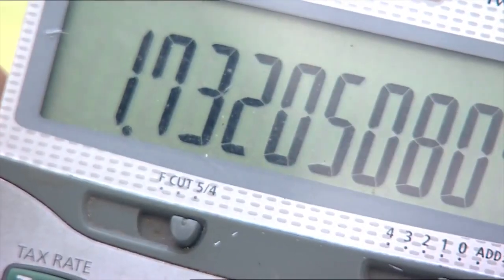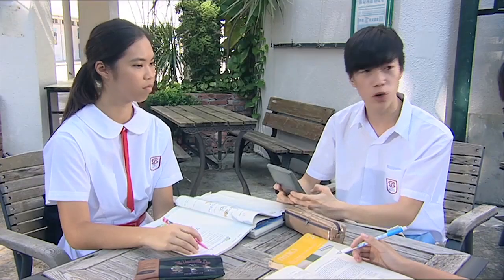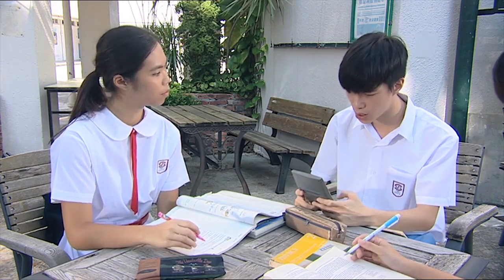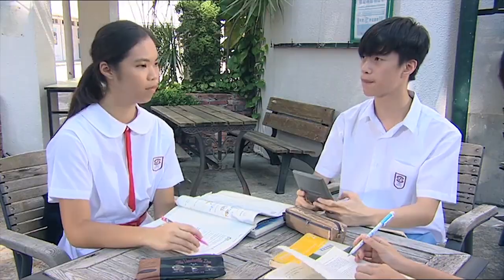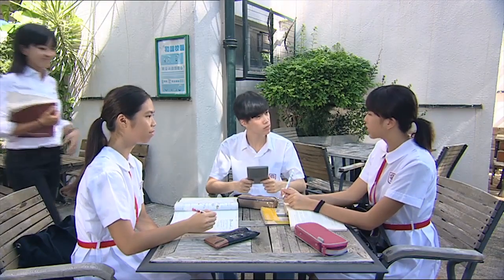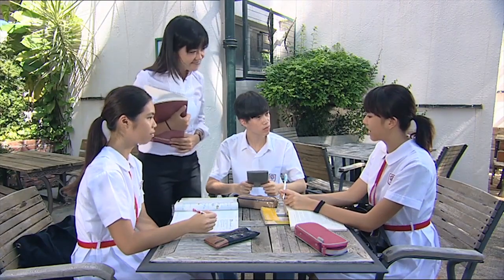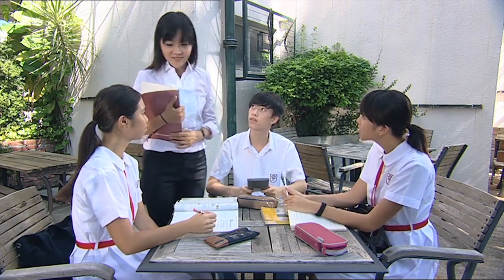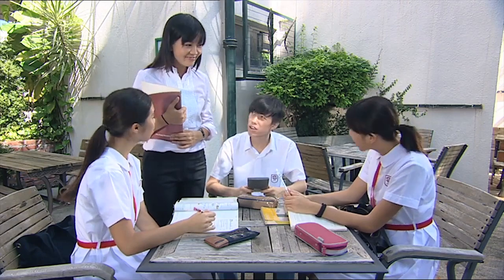It's around 1.73205. If we need to correct it to 3 significant figures, the answer should be 1.73. But if we need to mark the square root of 3 exactly on a number line, how to do it? We need to use Pythagoras theorem and property of a circle. Pythagoras theorem?